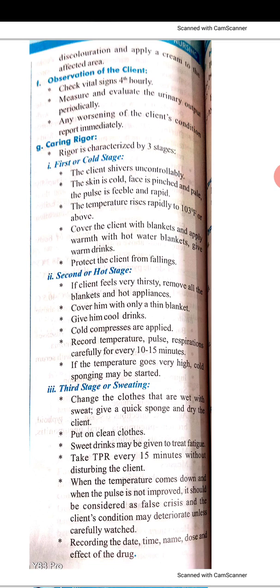and record the temperature and pulse every 10 to 15 minutes. If the temperature suddenly becomes high, then give cold sponging. Okay. Then come to the third stage or sweating stage.